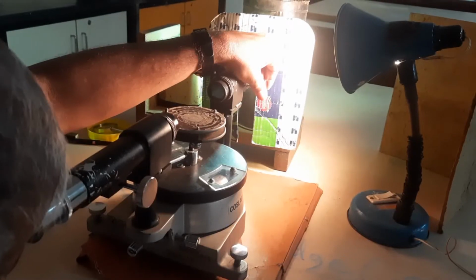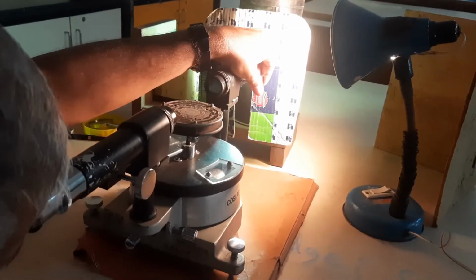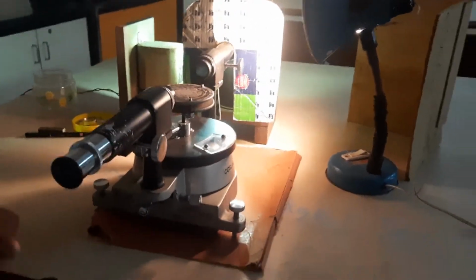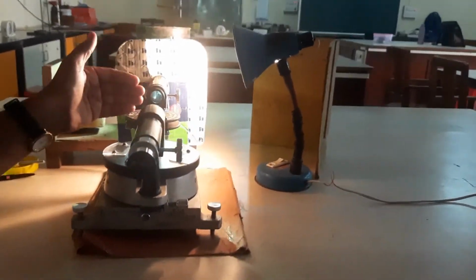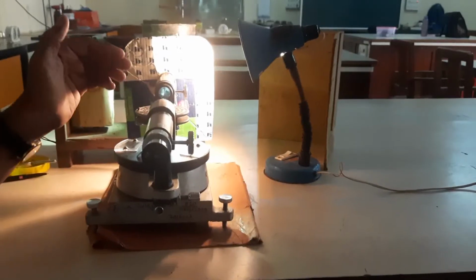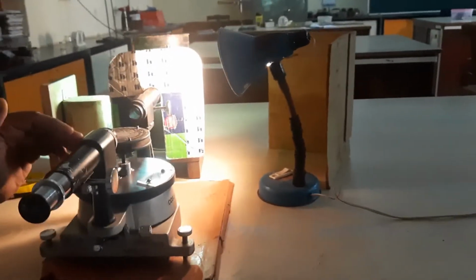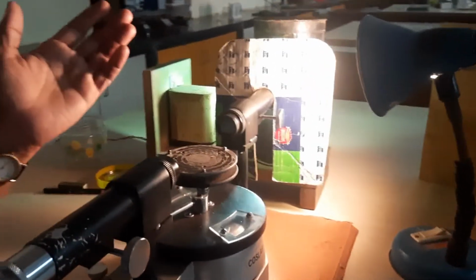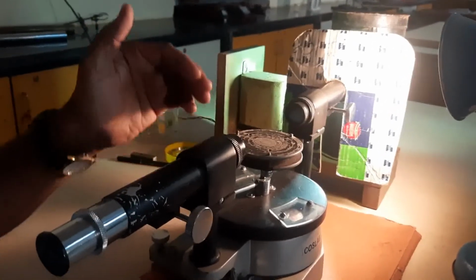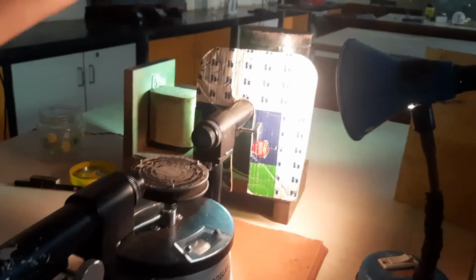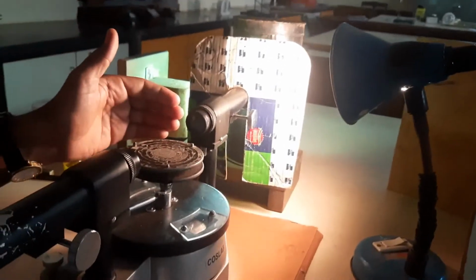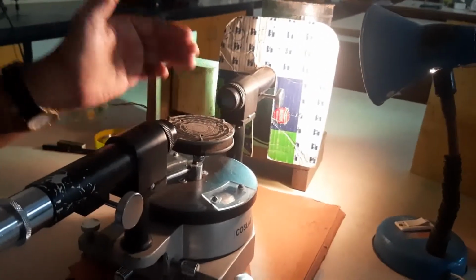Yes, now I can see a clear image of the slit. Means the light coming from the collimator is parallel. Why it is parallel? Because telescope is focusing on the object which is at infinity, that is parallel light, and I can observe the slit clearly, means slit is effectively at infinity, that is the light emerging from the collimator is parallel.